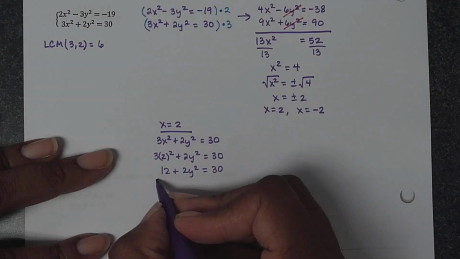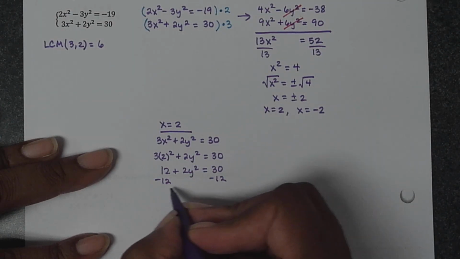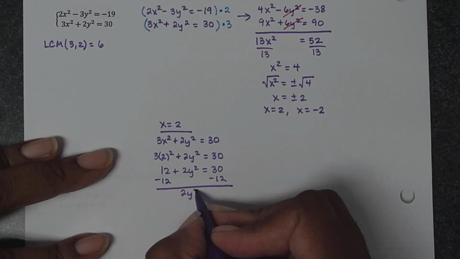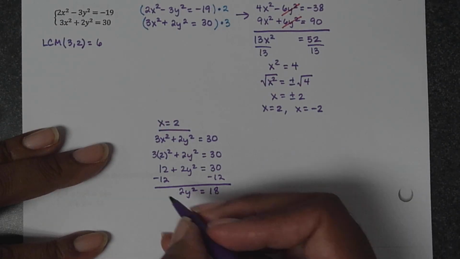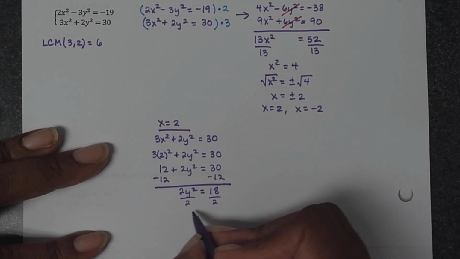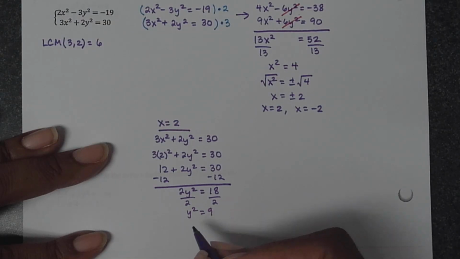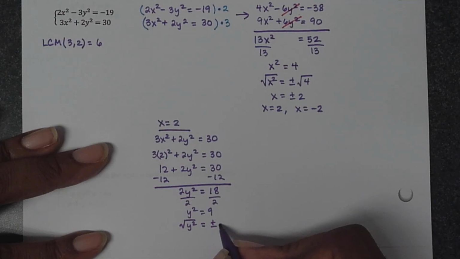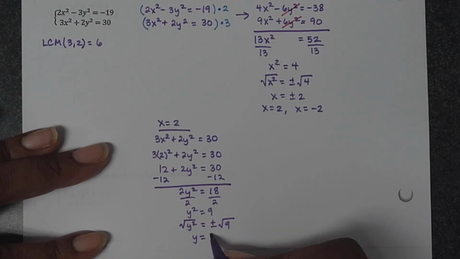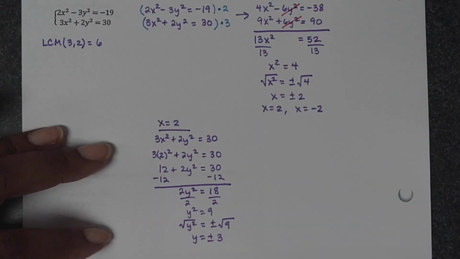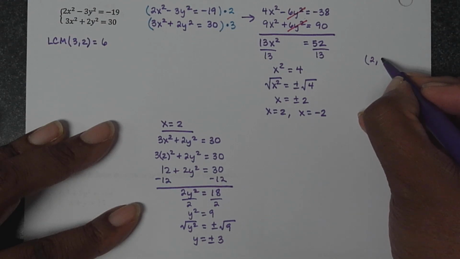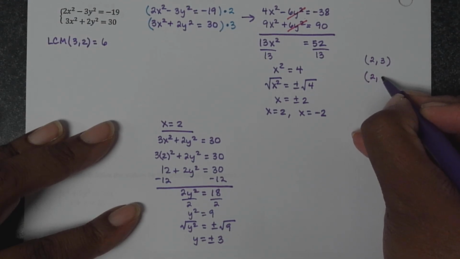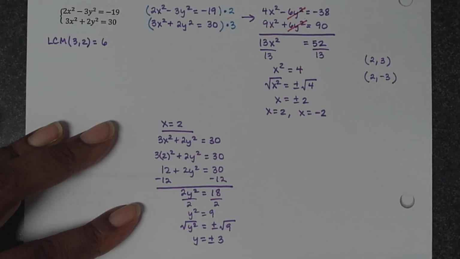And then to get the 2y squared by itself, I need to subtract 12 on both sides. So 2y squared is equal to 18. Divide both sides by 2. You'll get y squared is equal to 9. And then I take the square root on both sides and include the plus or minus symbol. Don't forget to put that in. So it'll be y is equal to plus or minus 3. So when x is 2, I got two y values. One will be positive 3, and the other one will be negative 3. So I got (2, 3) and (2, negative 3).